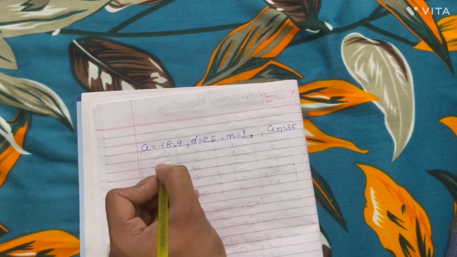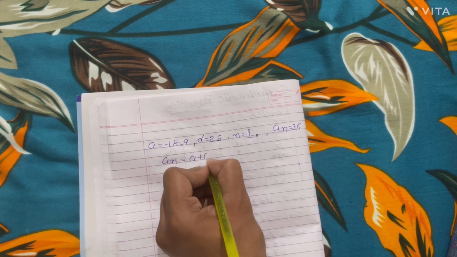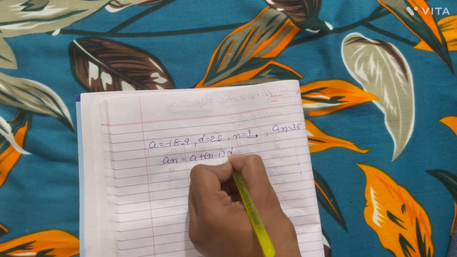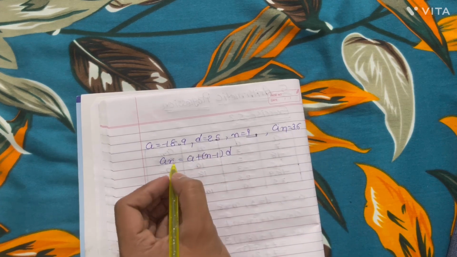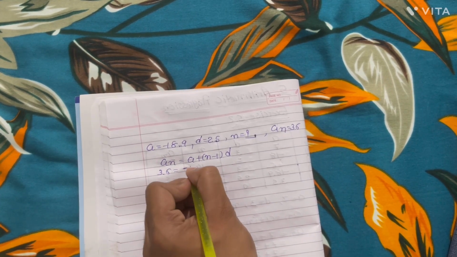You have to find n. Our equation is the same: an is equal to a plus n minus 1 into d. What is the value of an? An is equal to 3.6, a is equal to minus 18.9.